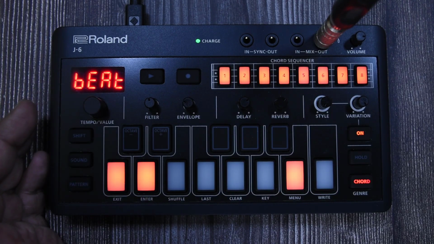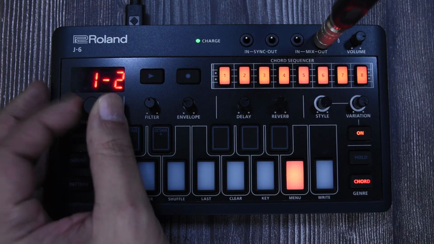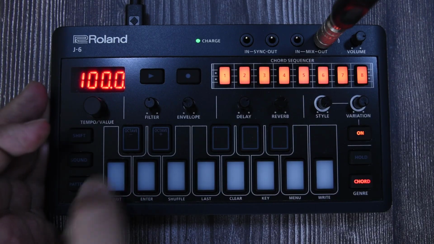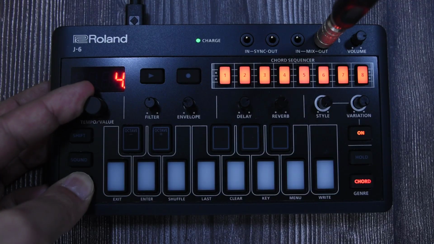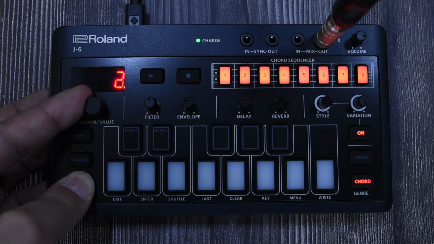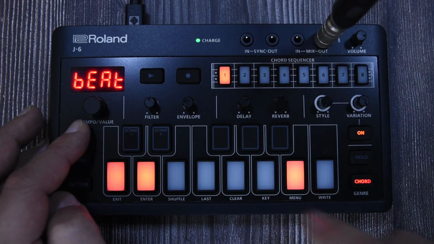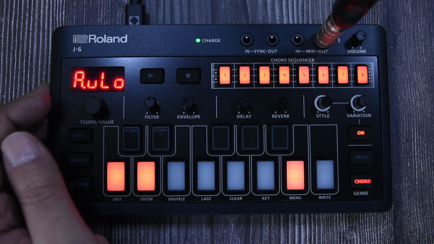The next option is going to be beat. If I enter, notice that we have 4, we can do 8, or we can go lower. So this is what we did before when we are on the main screen, when we can hold the pattern and move this knob. So what we are doing right now is the shortcut for the same function. I'm going to Shift and then do menu. That's what the beat is all about. I'm going to go to the next one.